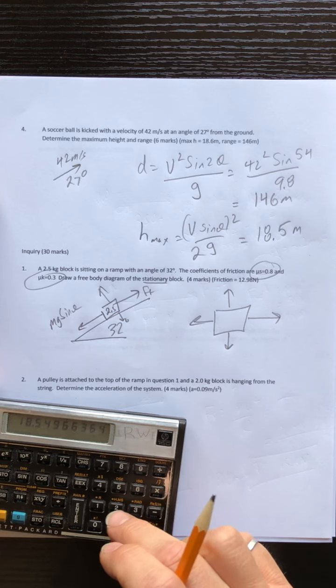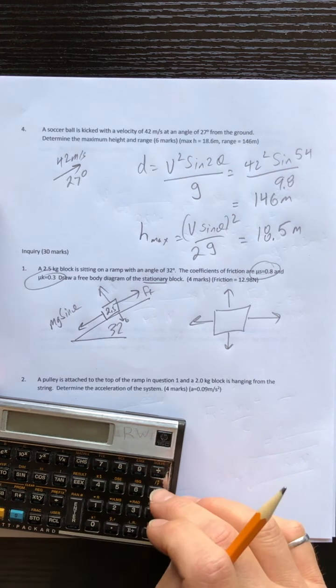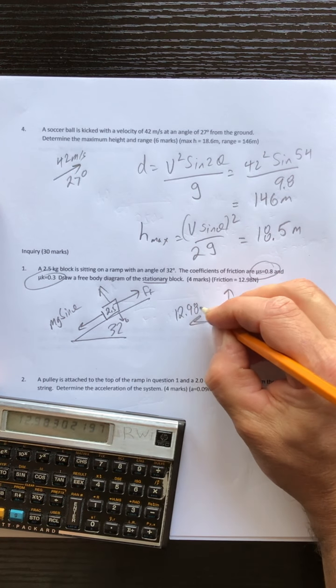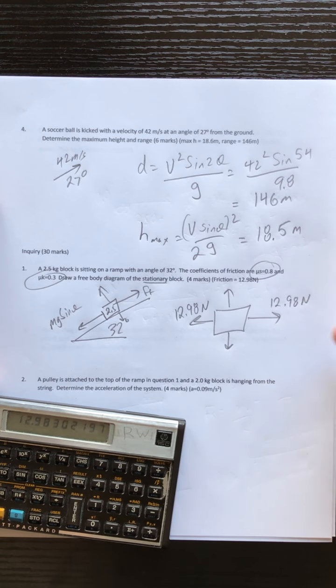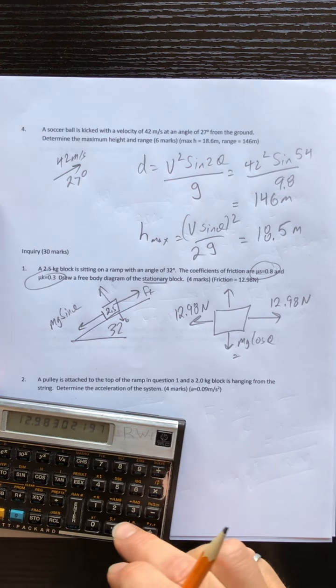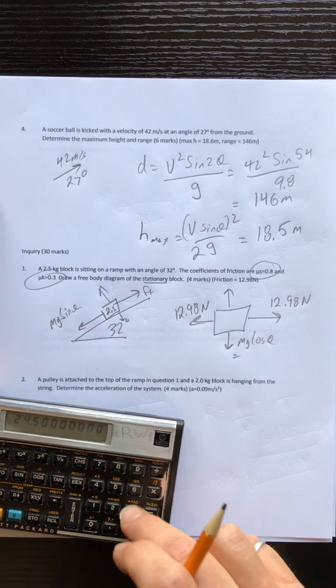So let's go 2.5 times 9.8 times 32 sine, which gives me 12.98 newtons of force down the hill, which means friction will be the exact same force fighting me. The normal force is just mg cos theta. Let's get the number for that. So 2.5 times 9.8, 32 cos.